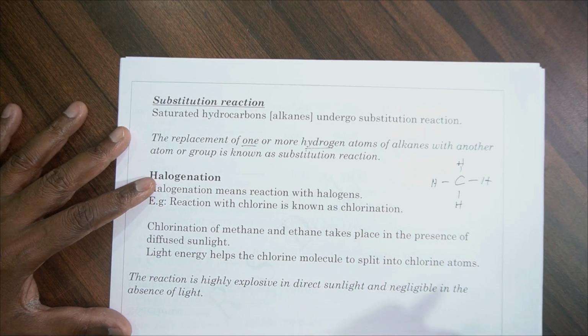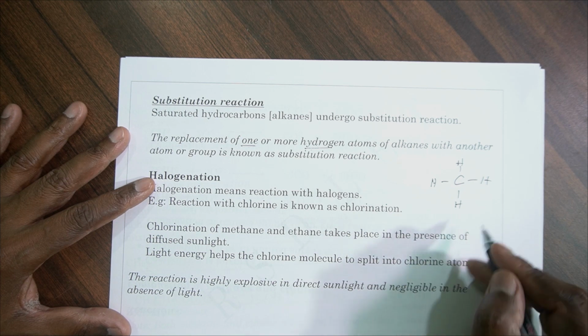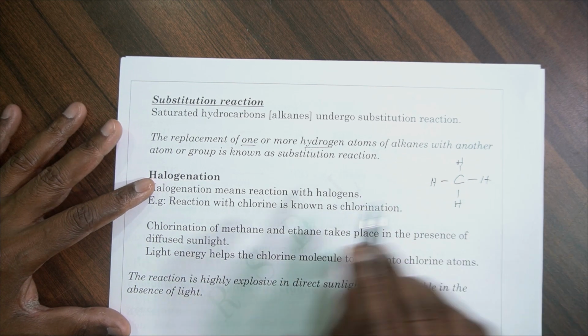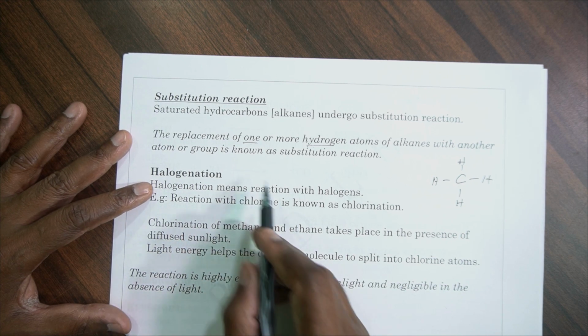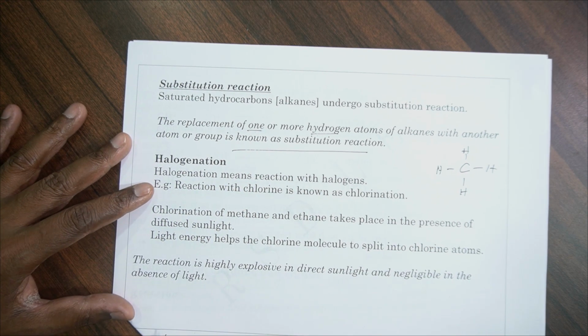That is called a substitution. Then you can remove the second one, third one. Like that you can remove all of them one after the other by some other atom or group. So that is called a substitution reaction.